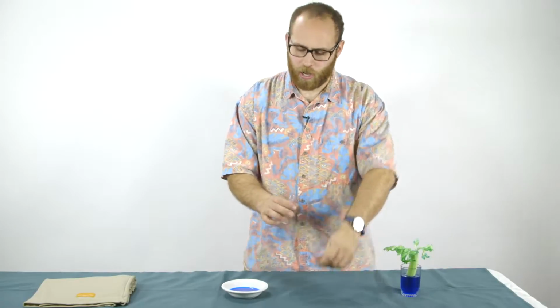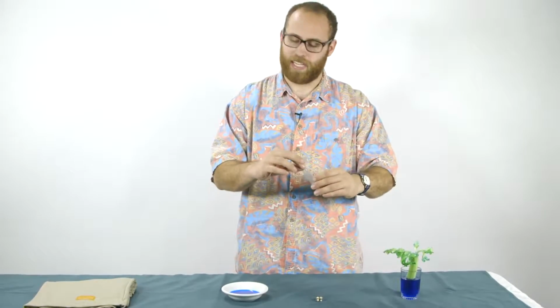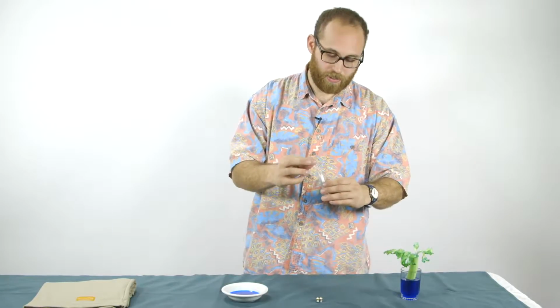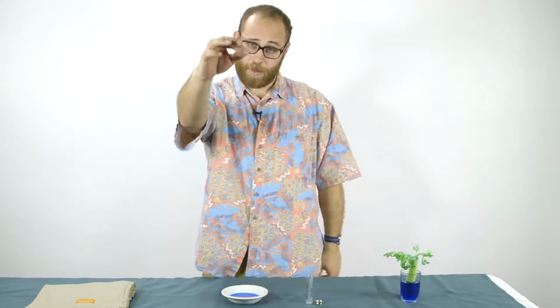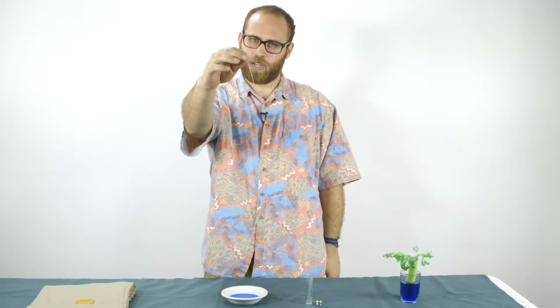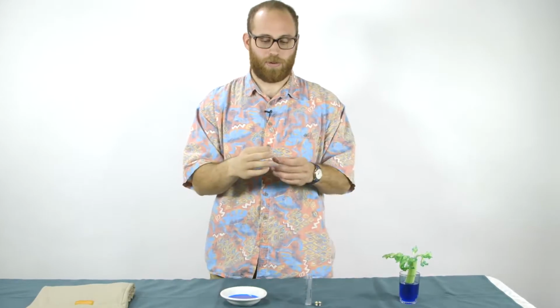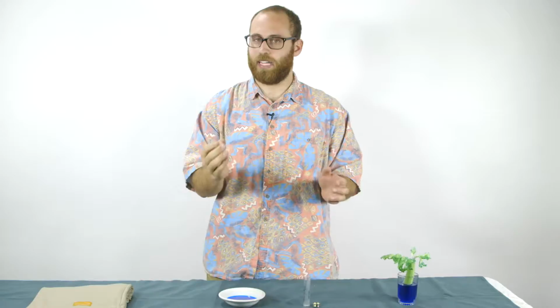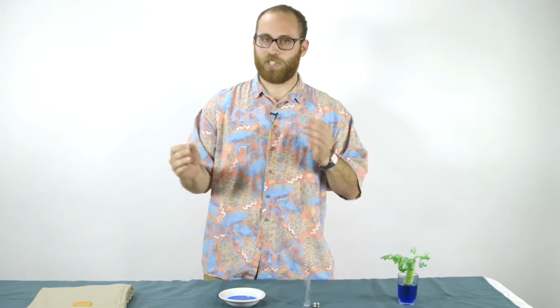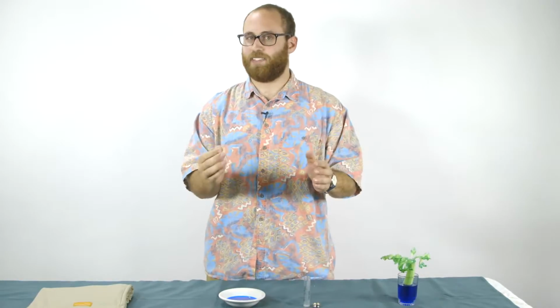But capillary action is also something that we take advantage of frequently in the laboratory, especially with these little guys, which are called capillary tubes. Capillary tubes are used, for instance, in an organic chemistry laboratory to transfer small amounts of liquid. And the way they work is through a combination of cohesive forces and adhesive forces.